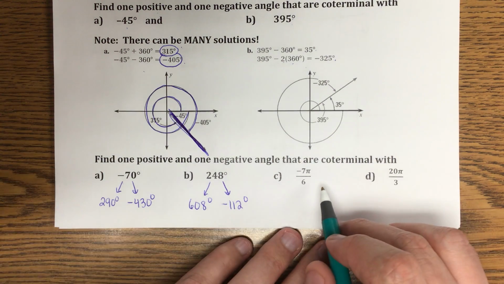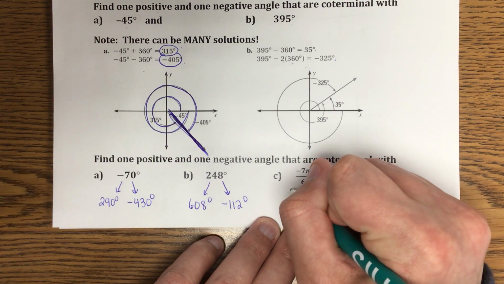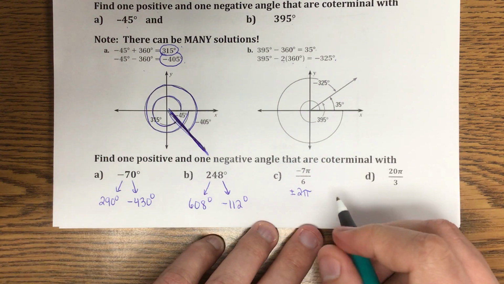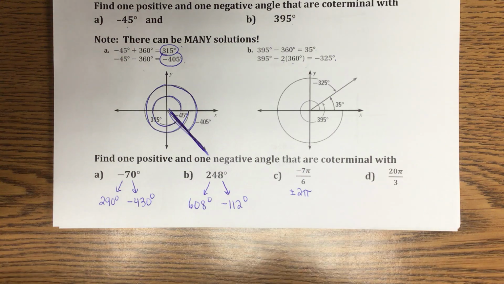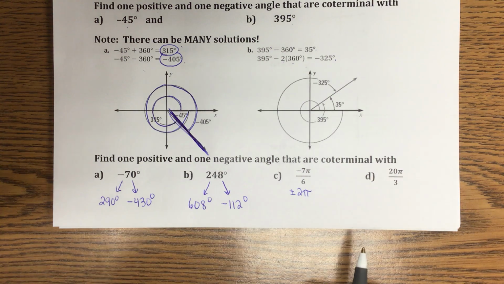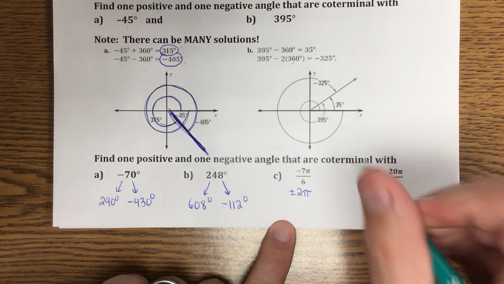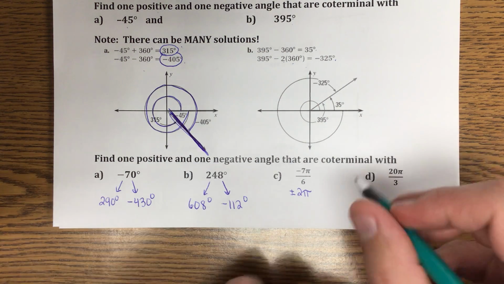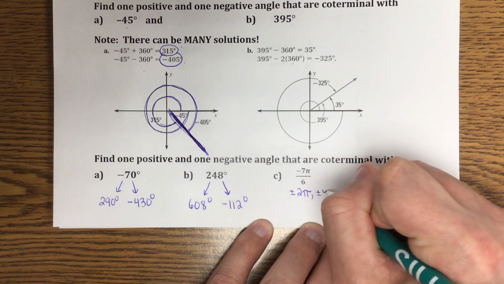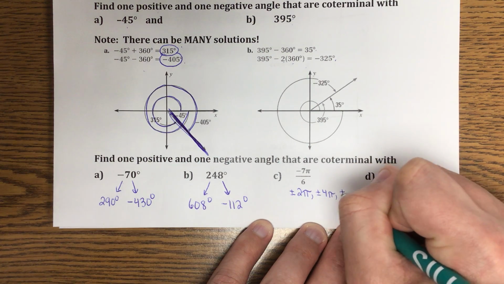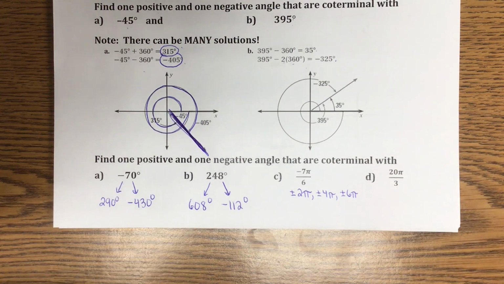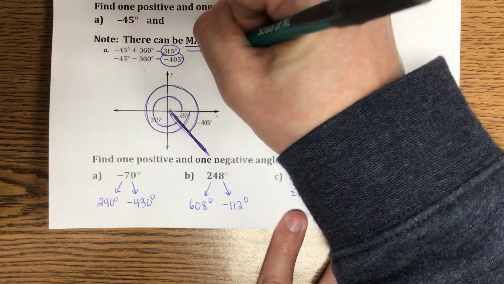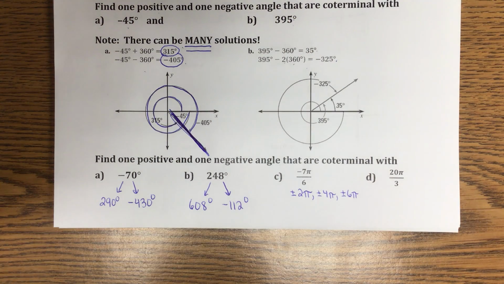Now, negative 7 pi over 6, you are either going to add or subtract some value of 2 pi. And it could be a multiple of 2 pi, so it could be 4 pi or 6 pi, whatever works best for you. Same thing over here. You could add or subtract 2 pi. You could add or subtract 4 pi. Any multiple of 2 pi can be added or subtracted to find a coterminal angle. And that's why there are infinite solutions to these answers.